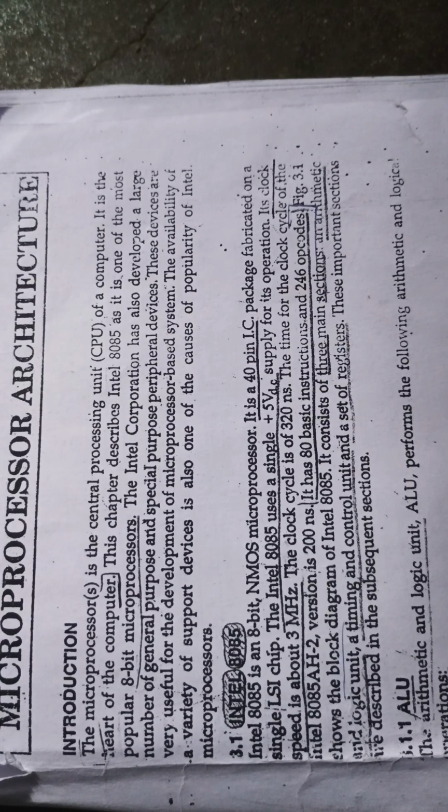The Intel 8085 uses a 5 volt DC power supply. Microprocessor using 5 volt power supply. The clock speed, every second microprocessor counting the numbers, the speed of the clock is 3 megahertz, and the clock cycle is 320 nanosecond.